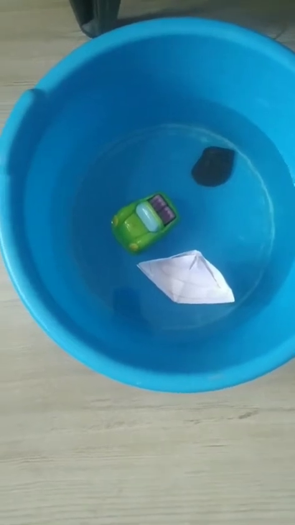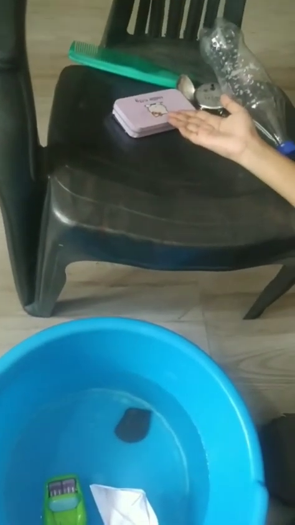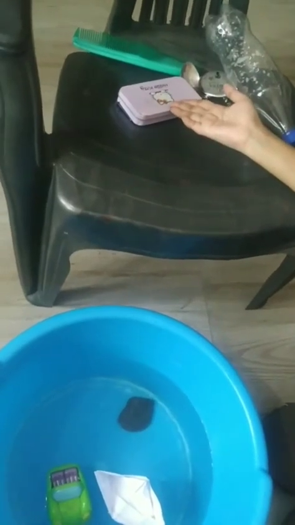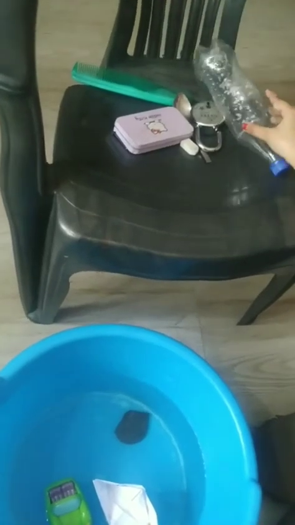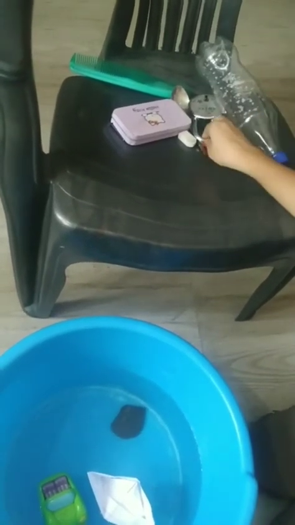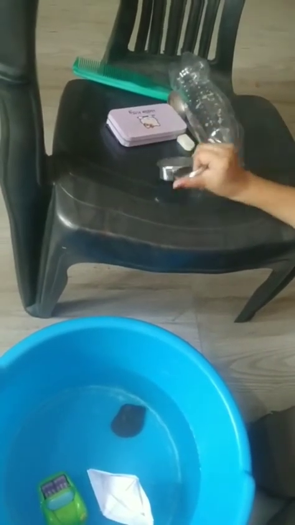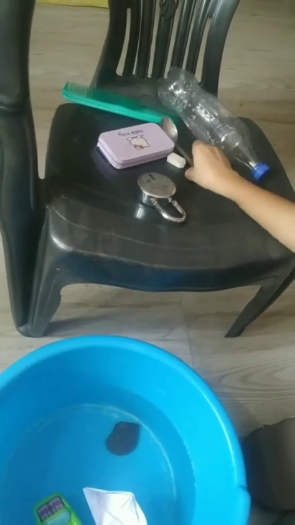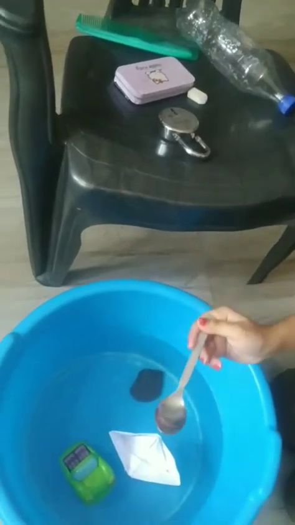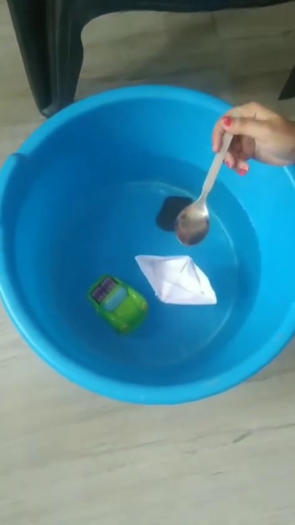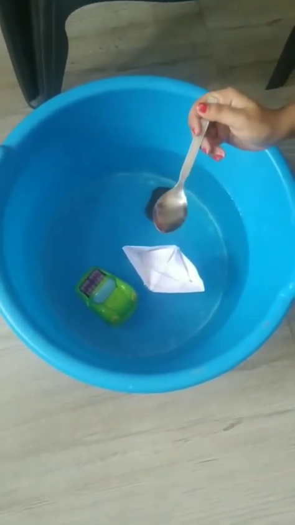Okay, again come to the objects. See, which one should I take? This or this or this? Okay, let's take this. What is this? This is a spoon.